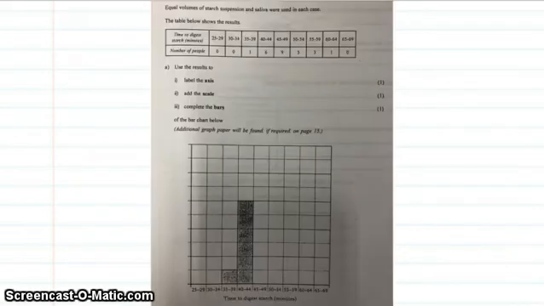Another example, bar chart. You're provided with data in the table at the top, and the time to digest has already been done for you in minutes, so the actual scale and the labeling has been completed for the x-axis. What you need to do is complete the bar chart with a scale on the y-axis, a label on the y-axis, and complete the plotting of the bars.